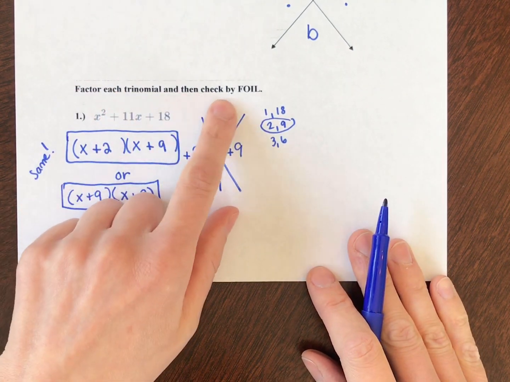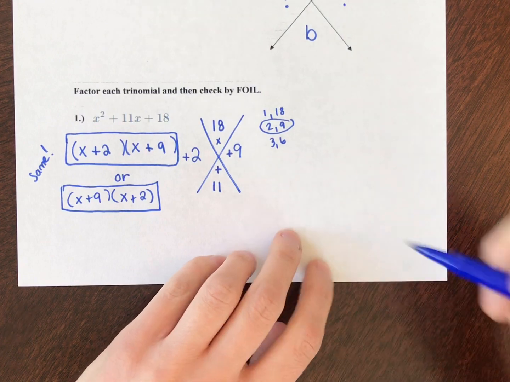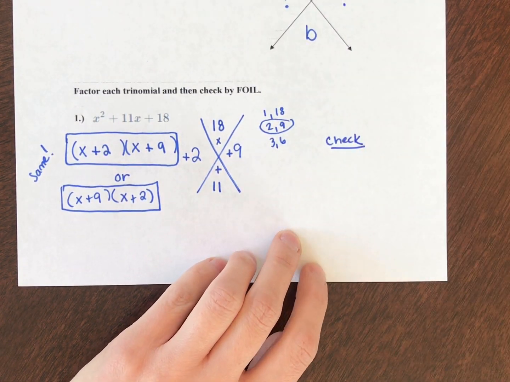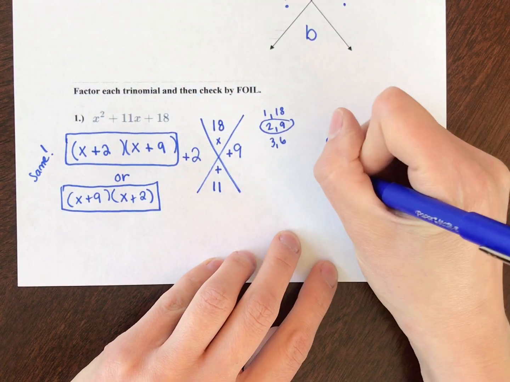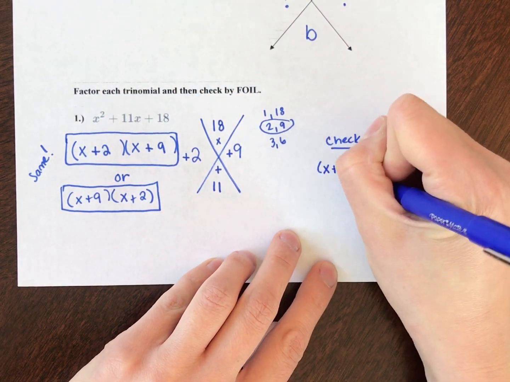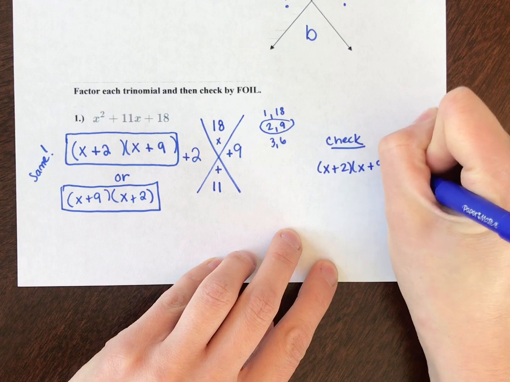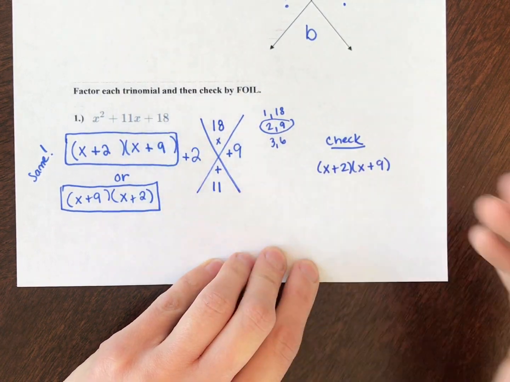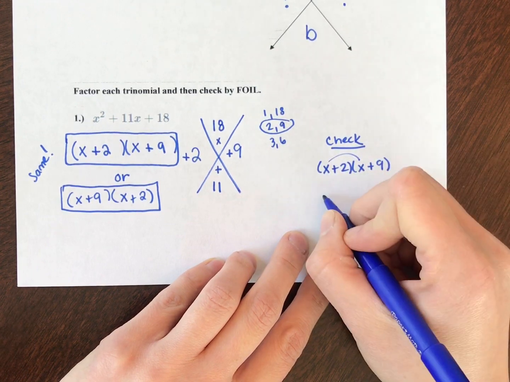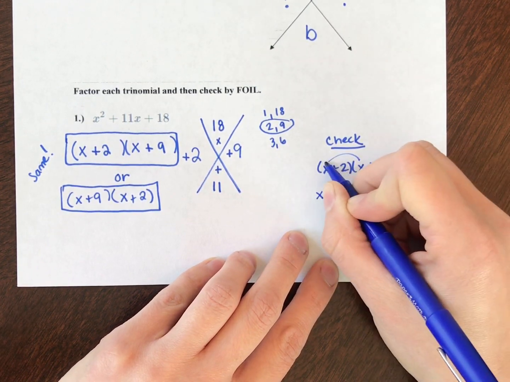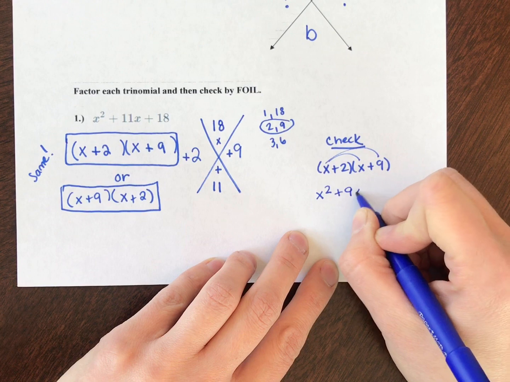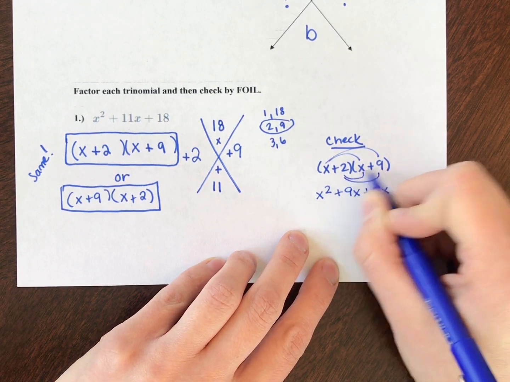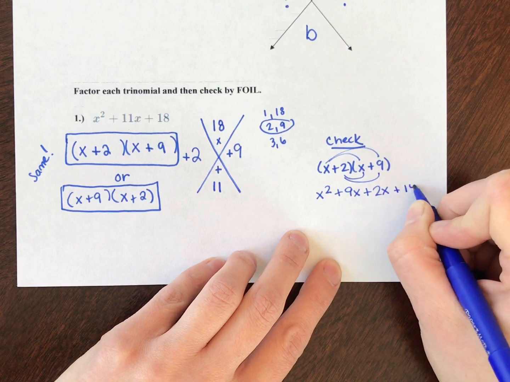Now, my directions do say to check by FOIL. So I want to take the answer that I think I factored and FOIL it out and make sure I get what I started with, which was x squared plus 11x plus 18. x times x is x squared, x times 9 is 9x, 2 times x is 2x, and 2 times 9 is 18.